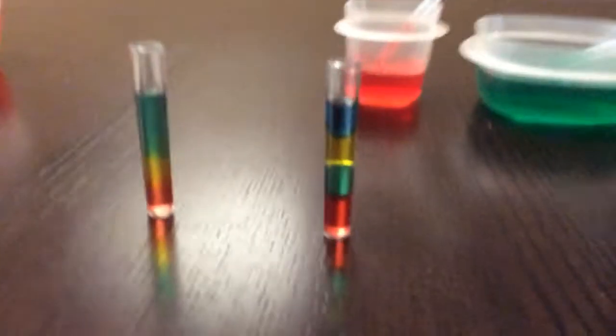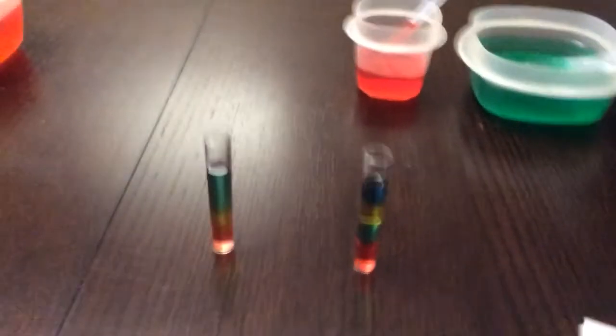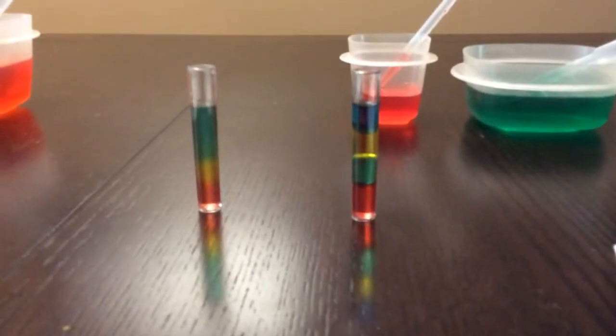So these are two different density columns. We hope you enjoy working on them with your students.